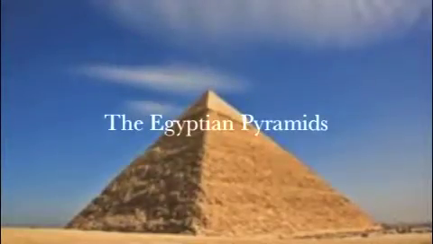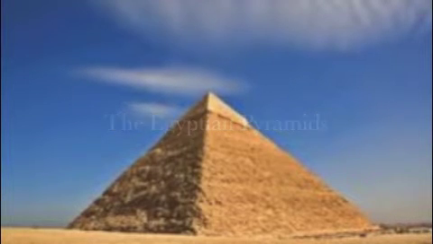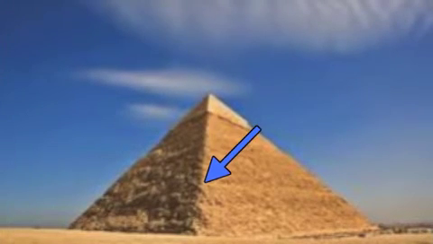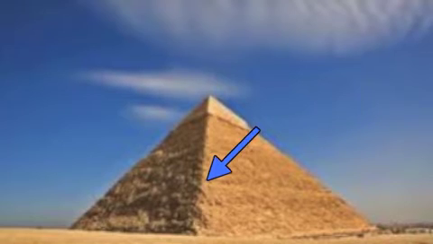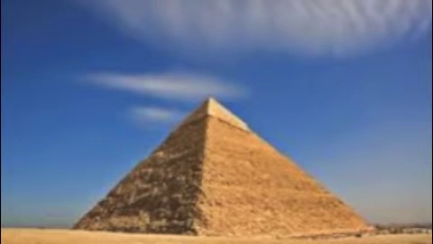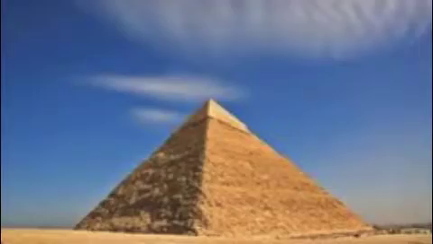Now we travel to the Egyptian pyramids. The blue arrow points out the angle bisector. The pyramid has 5 vertices and 4 equilateral triangles.